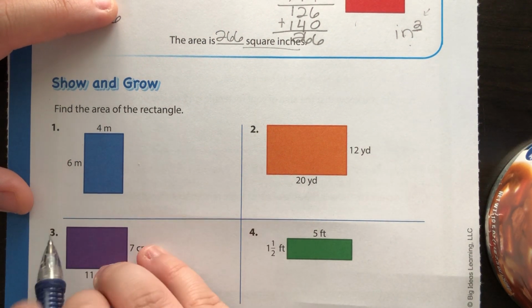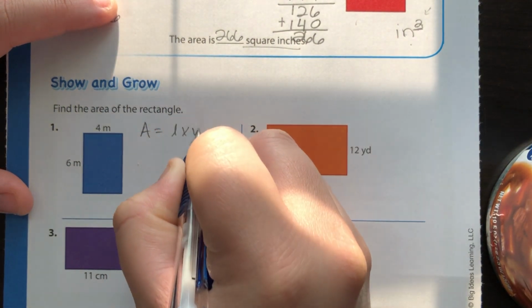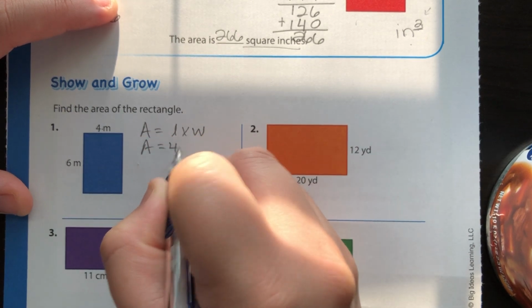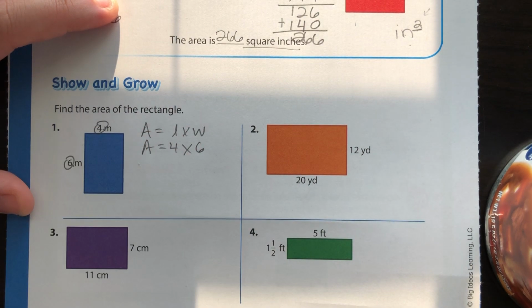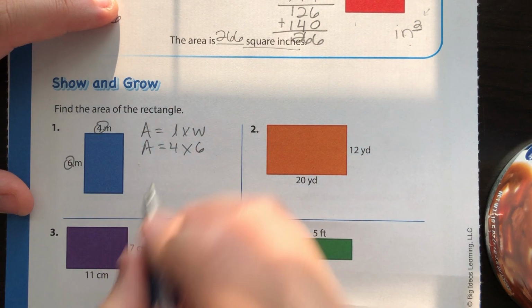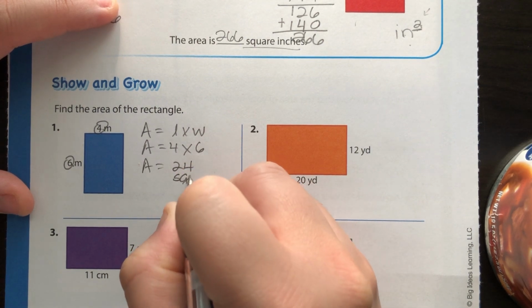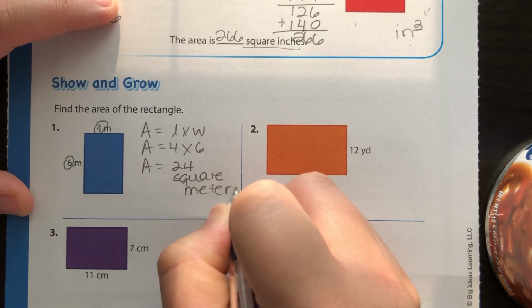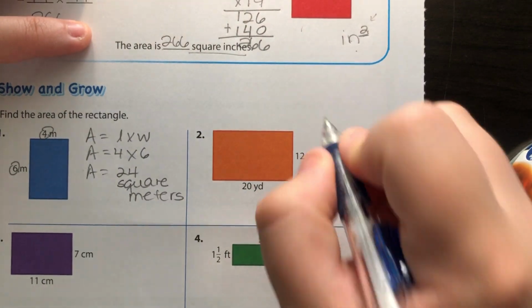Find the area of a rectangle. So again, area equals length times width. So area equals 4 times 6. I tend to circle them so I know what to multiply with each other. So area equals 24 square, because we need to use that word, meters. There we go. Let's go to the next one, okay?